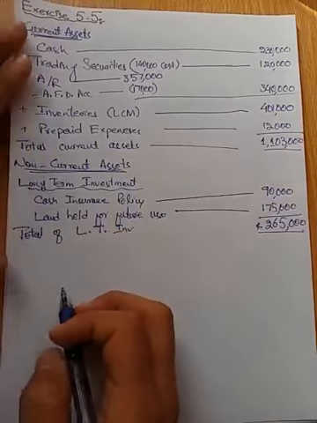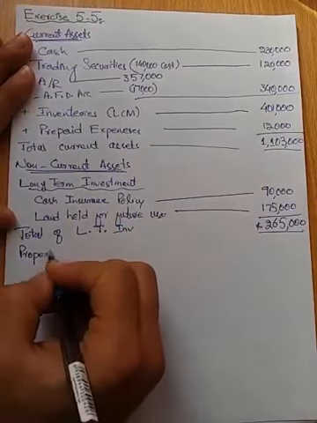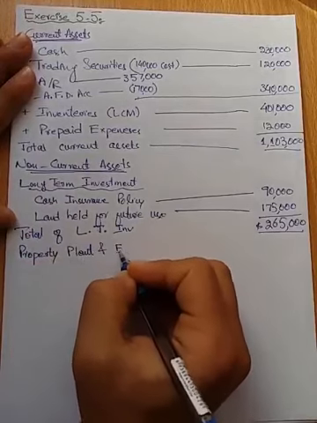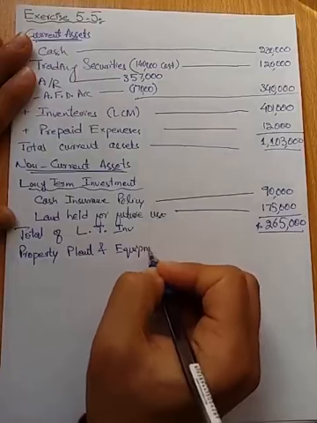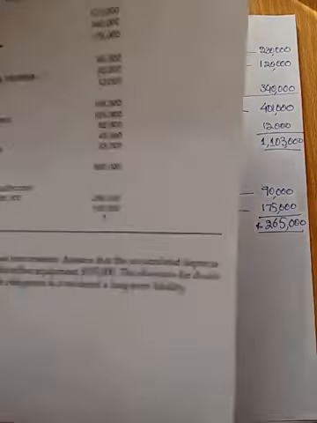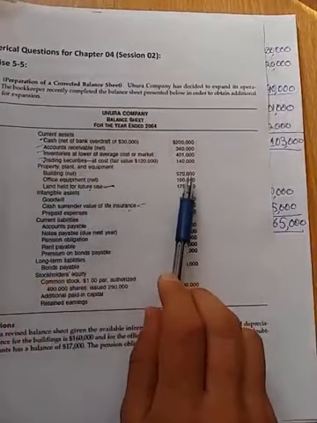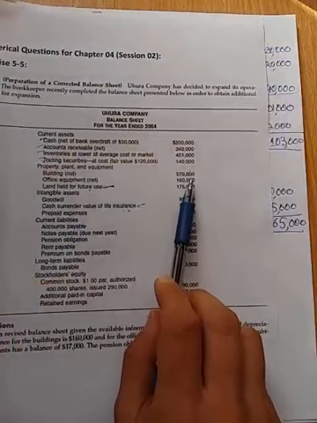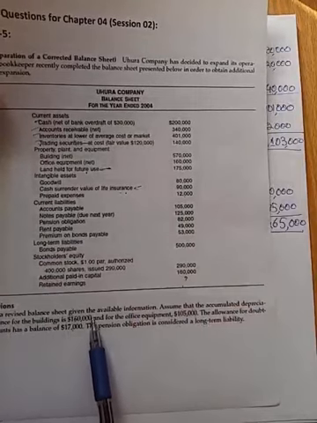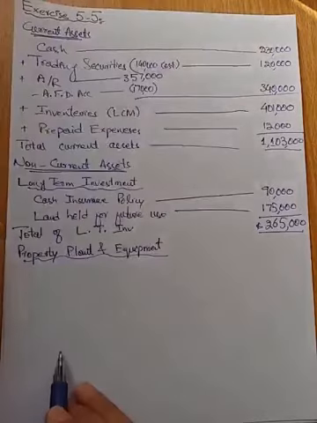After long-term investments, inside the non-current assets section, we have another section by the name of property, plant and equipment. This is a subsection. Inside property, plant and equipment, we have building and office equipment, but both of them have net values. Net value means after the subtraction of accumulated depreciation. Accumulated depreciation for the building is $160,000 and for the office equipment is $105,000. So let me note them down.